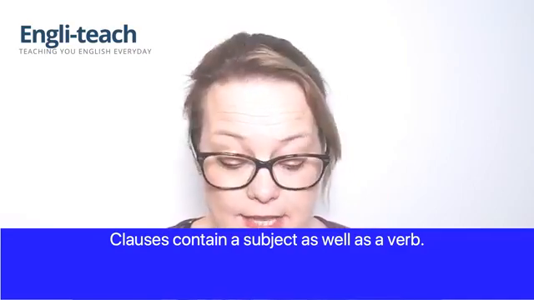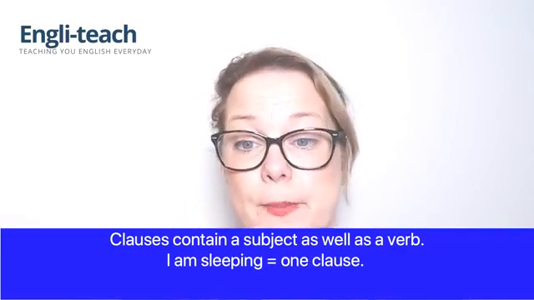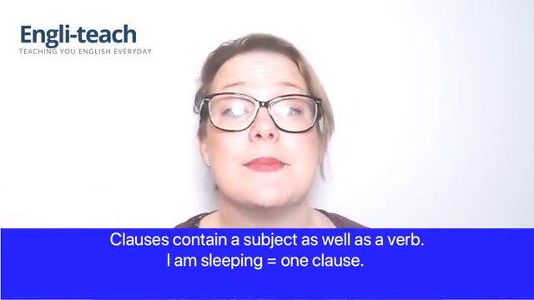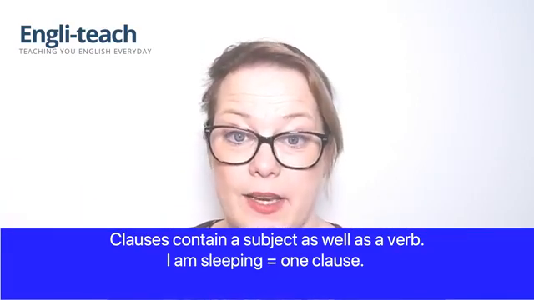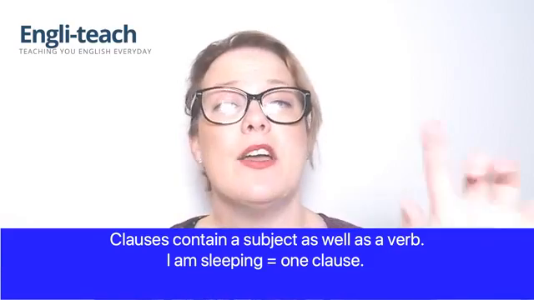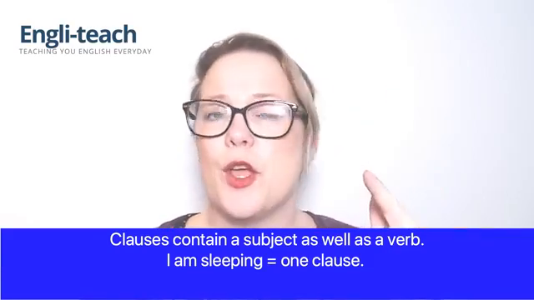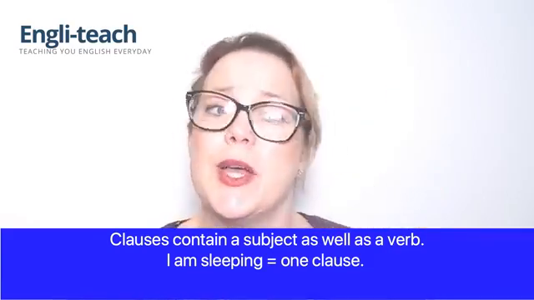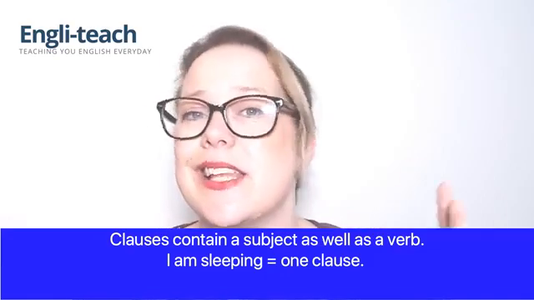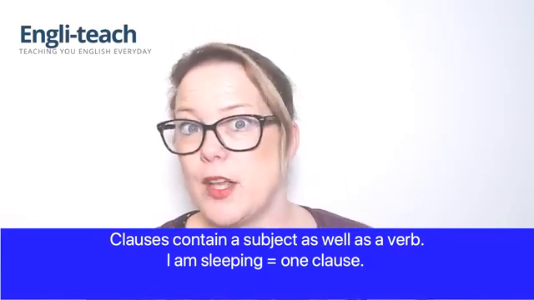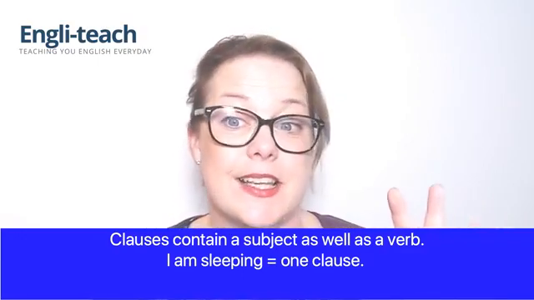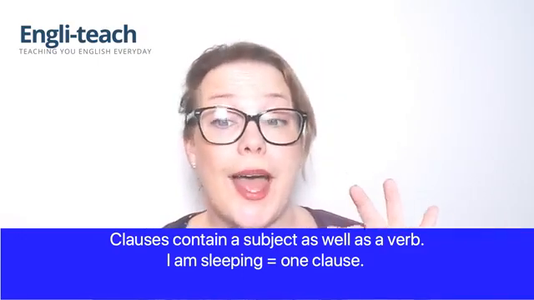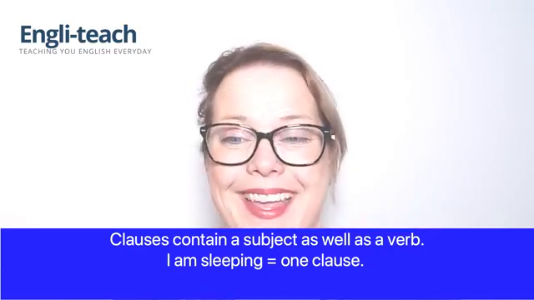Here is an example of a clause. I am sleeping. I am sleeping, okay? I know this might be easy for some of you, but I'm going to go into the kind of intermediate section in a moment. So we're going to do this and then we're going to go on to longer sentences using who and which. So stay with me, okay?